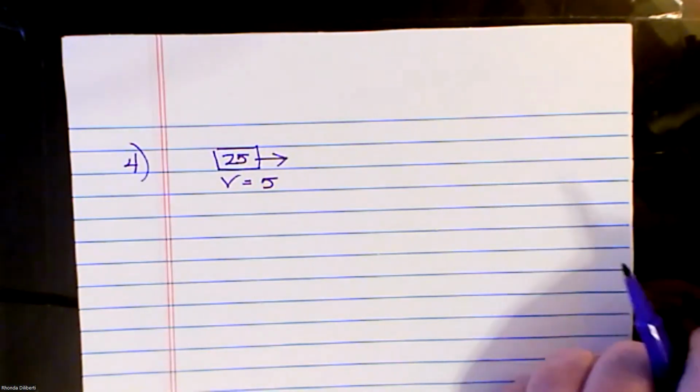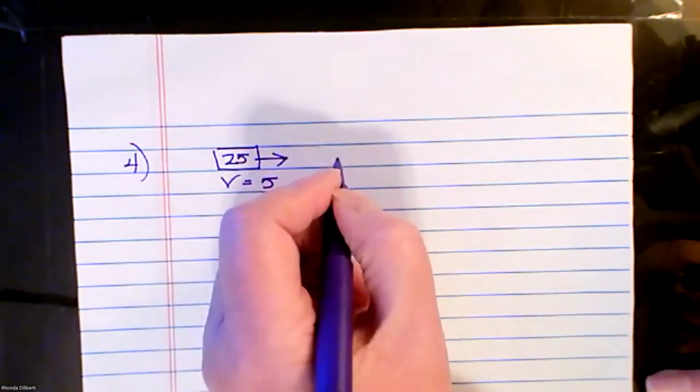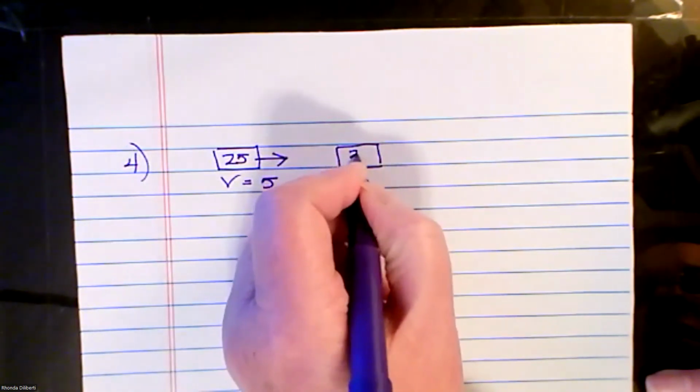So the next problem is number 4 on your notes. And in this problem, we have a 25 kilogram bumper car. So we'll say 25. It is moving to the right at 5. It overtakes and collides elastically with a bumper car moving to the right. Oops, a 35 kilogram moving to the right. So 35 moving to the right.